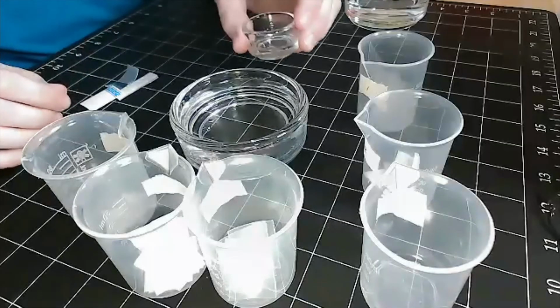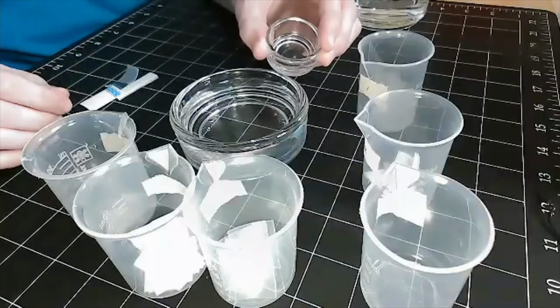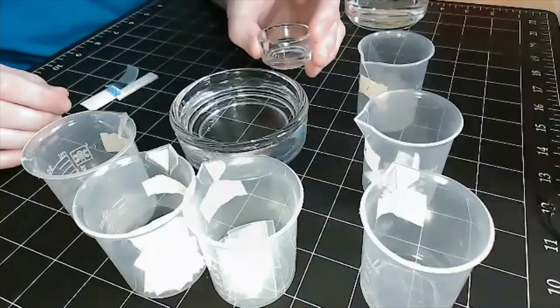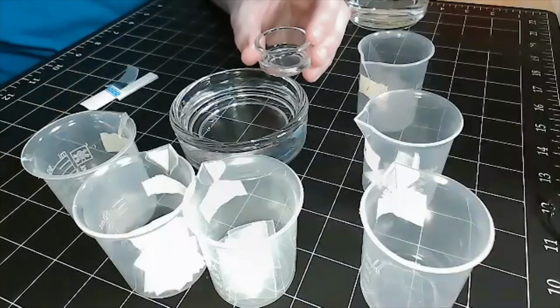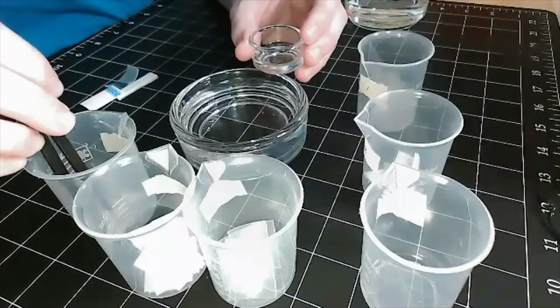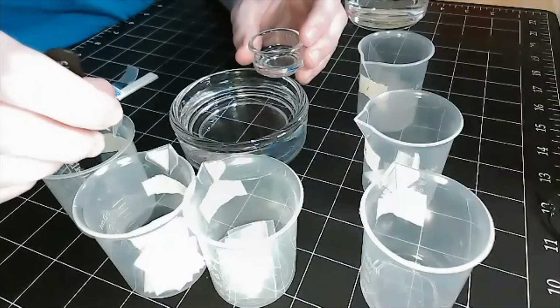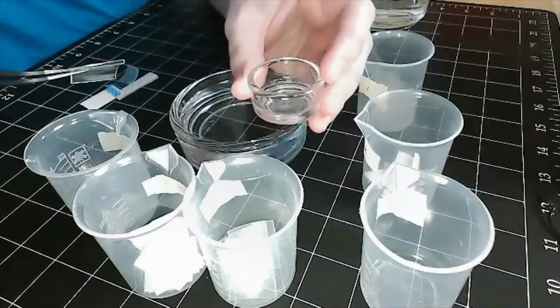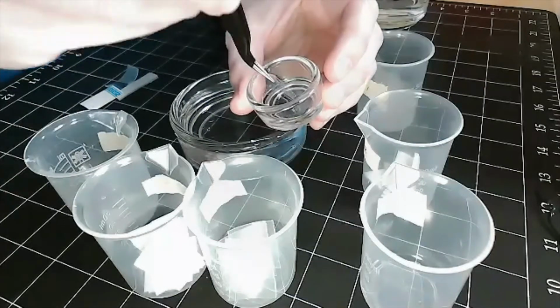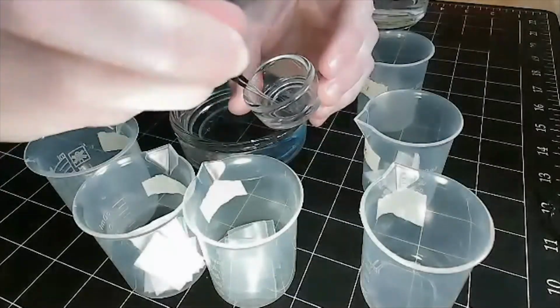Beautiful. So I'm going to take my tiny thing of acetone, right? That's kind of the stuff in nail polish remover. And I'm going to take one of my plastics and dip it into my acetone. And I want you guys to tell me what you see happening.